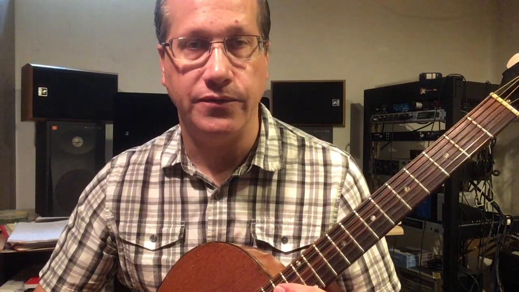And now I have E, which has 3 ledger lines. So here's another one to start to memorize. If you see 3 lines under the staff, that's really far down there in pitch. 3 lines under the staff, and the note is below the 3rd line. That can only be 1 note. That's as low as we go on guitar. 3 ledger lines below the staff, under the line, excuse me, is the low E.